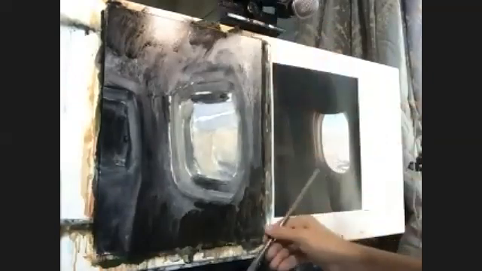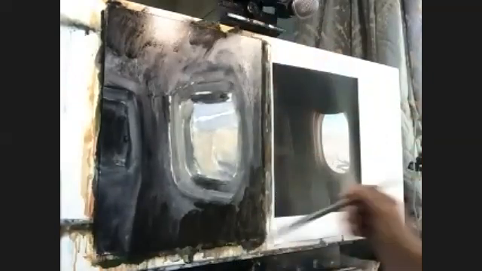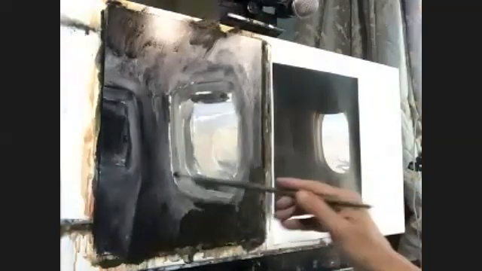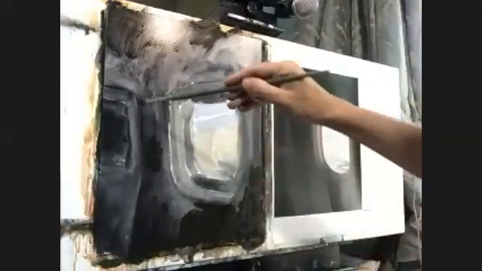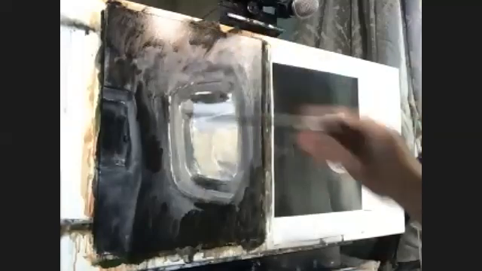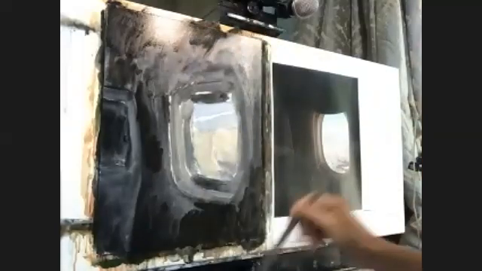So the point right here is that the consistency is not as liquid as before. Even though the layer underneath is dry, I'm able, even with a certain level of force against the paper, to actually block whatever's under.